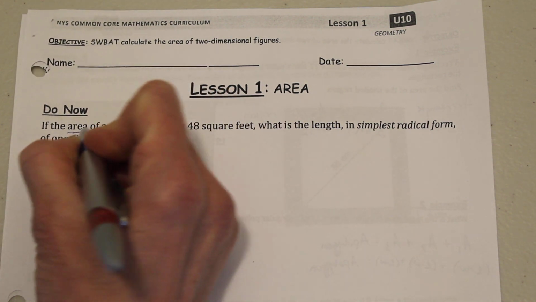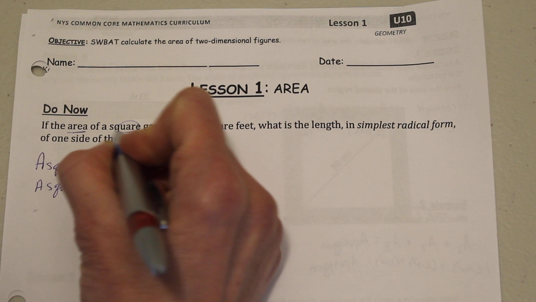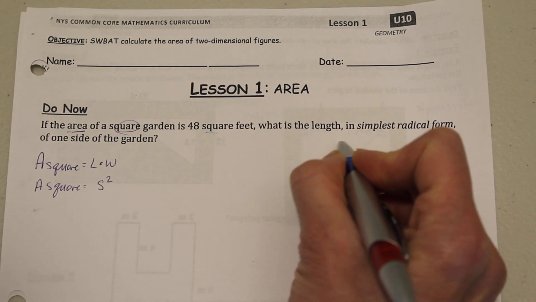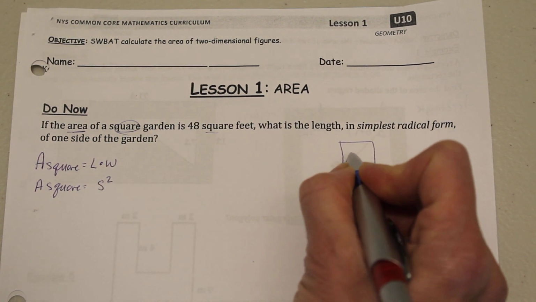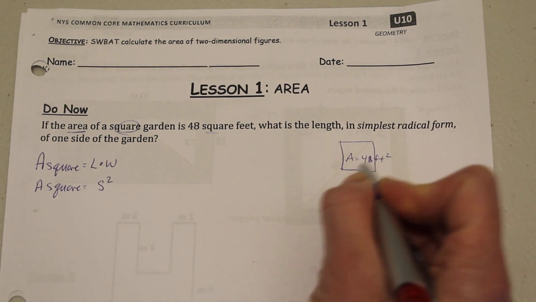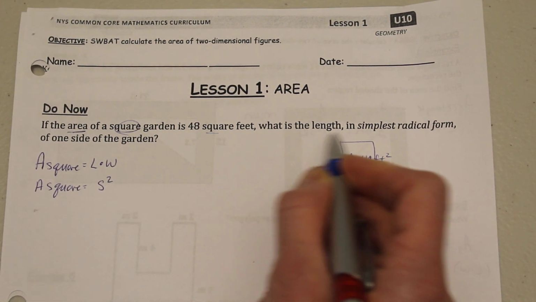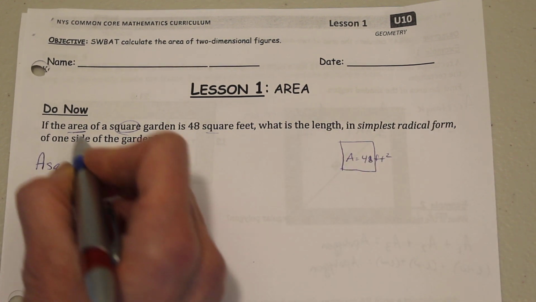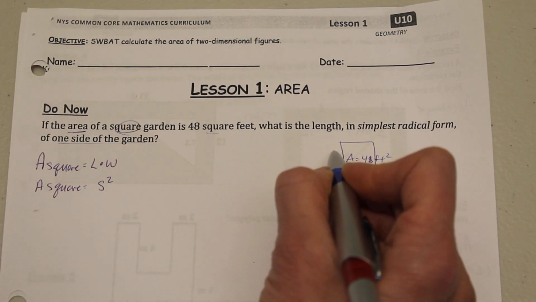So they're giving you the area of a square, okay? And they're telling you that the whole area of this square is 48, and the square feet means feet squared. That's how you would write that out. What is the length in simplest radical form of one side of the garden? So they basically want one side.